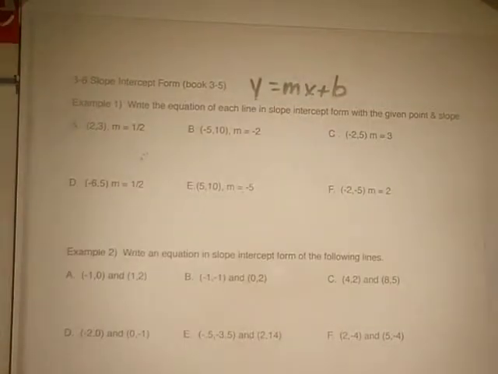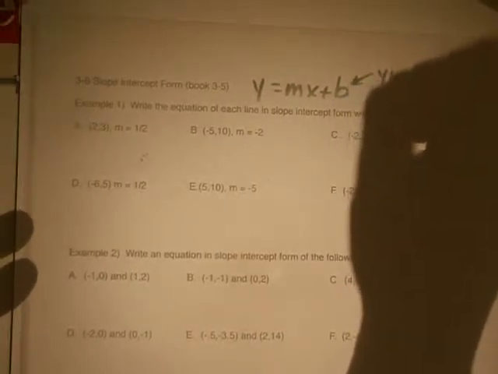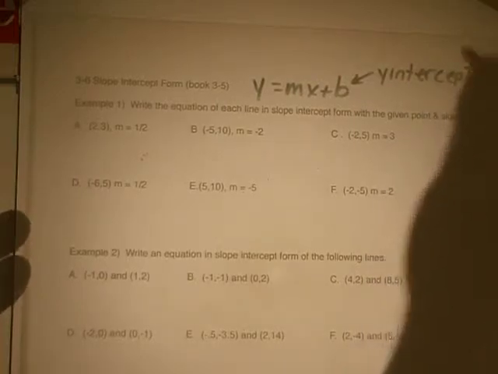Chapter 3, Section 6 is slope-intercept form. Slope-intercept form you guys did at the end of last year. And slope-intercept form is y equals mx plus b. The m is your slope, just like in the one we talked about yesterday. Only this time the b is your y-intercept. And this is where your line crosses the y-axis.